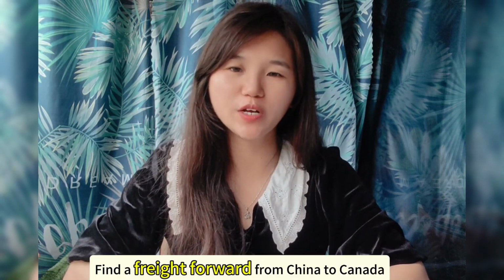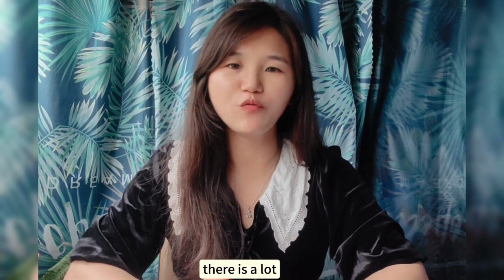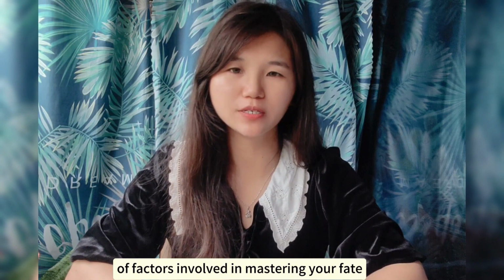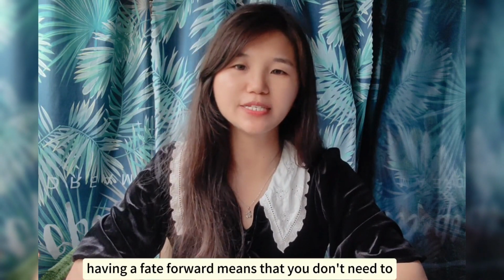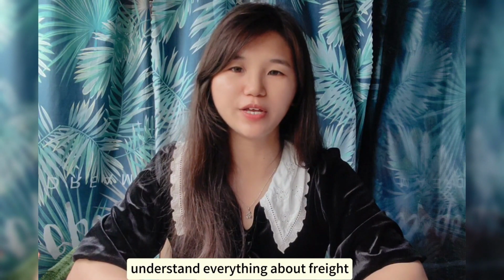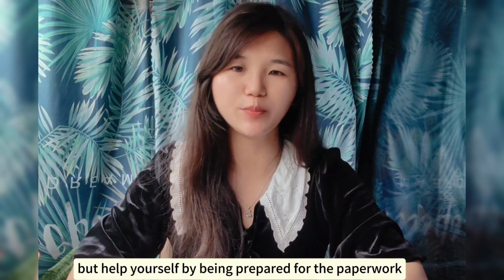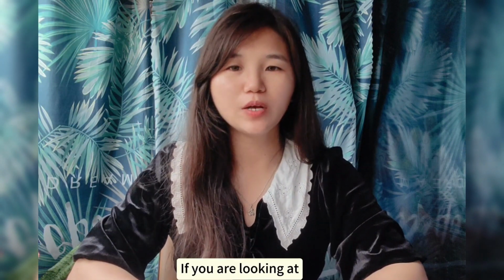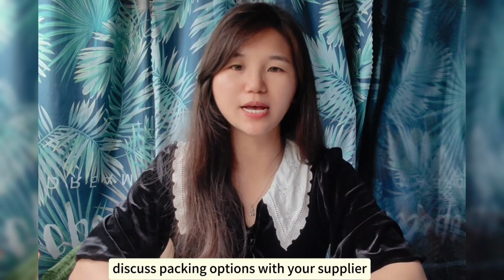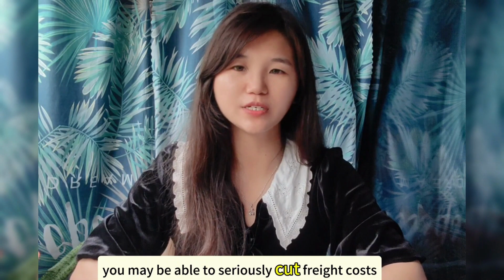Find a freight forwarder from China to Canada. When shipping from China, there are a lot of factors involved in mastering your freight. Getting the right mode is a good start. Having a freight forwarder means that you don't need to understand everything about freight, but help yourself by being prepared for the paperwork and with knowledge about freight documents. Use cheaper packaging. If you are looking at ongoing shipments, discuss packaging options with the supplier. You may be able to seriously cut freight costs.